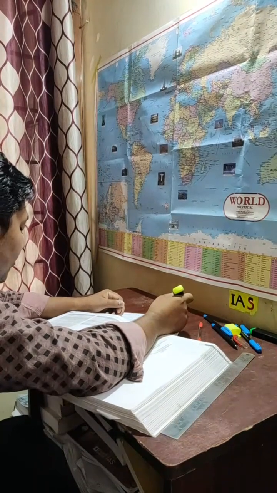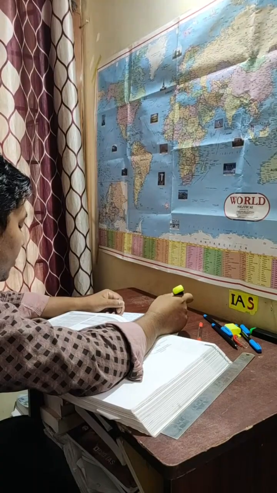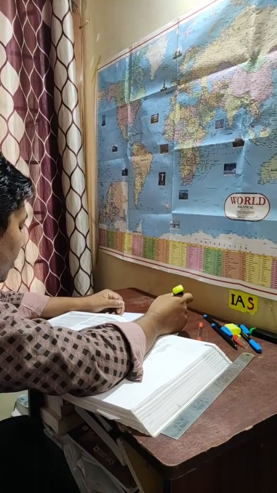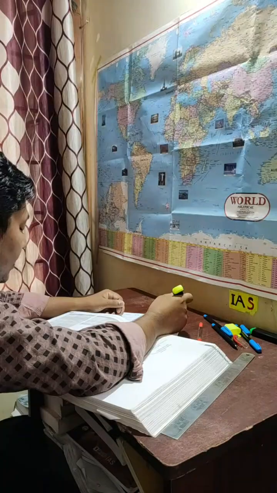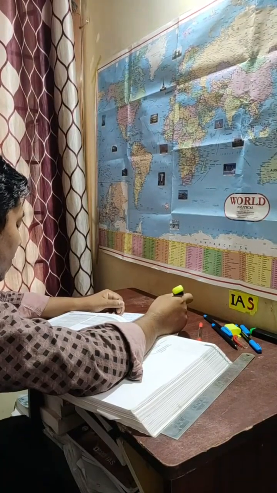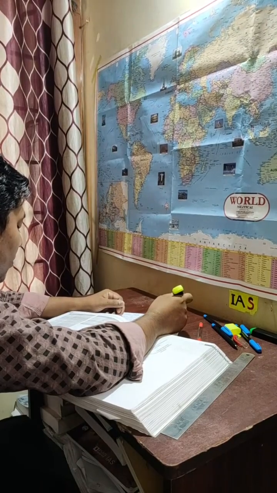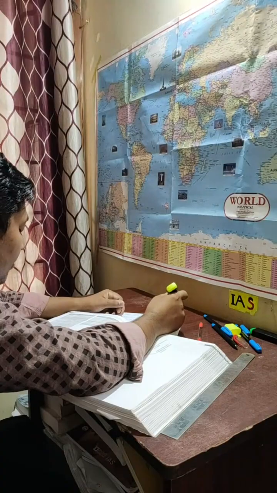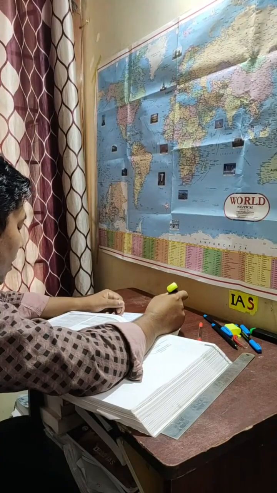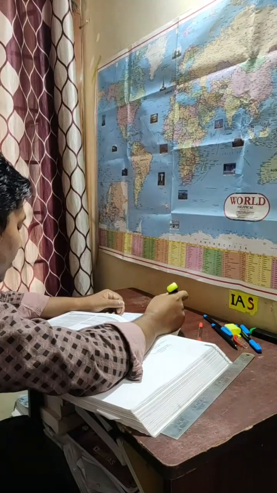Ireland: directive principles of state policy, nomination of members of the Rajya Sabha, and method of election of the President. Japan: procedure established by law. Soviet Union, USSR, now Russia: fundamental duties, and ideas of justice, social, economic, and political, in the preamble.